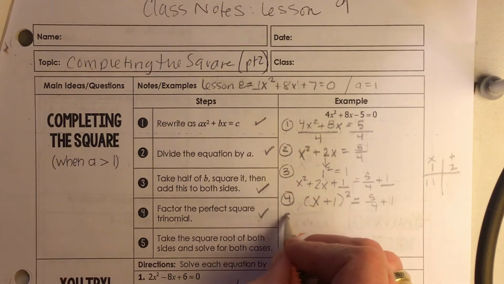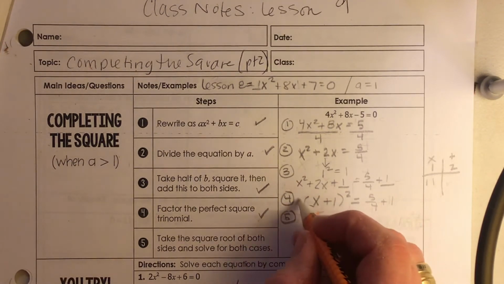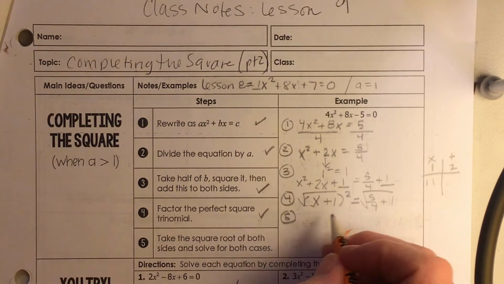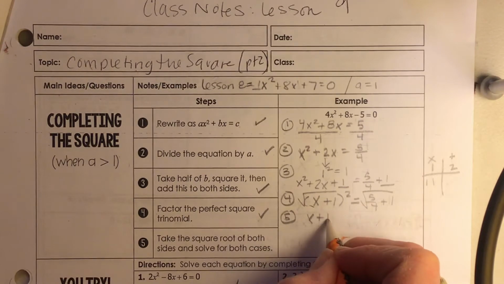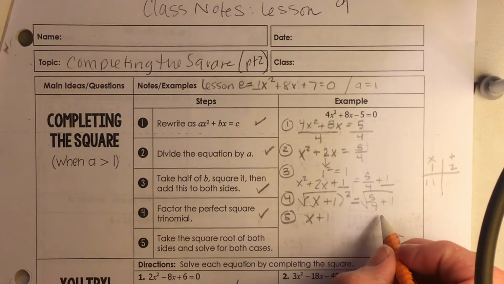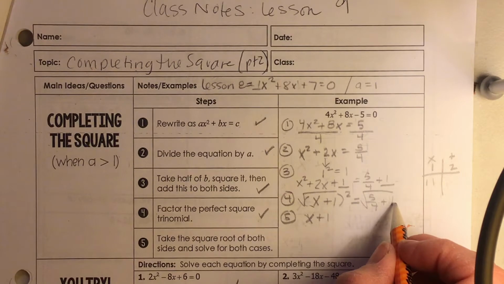And then I'm going to take the square root of both sides. Okay, well, I'm going to do it up here. So the square root of my left side is just going to be that factor. And then I'm going to have 5/4 plus 1.